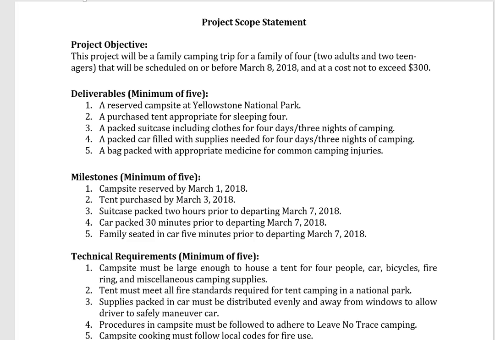Let's take a look at a sample project scope statement. This project scope statement is for a family camping trip for 4, 2 adults and 2 teenagers. So right away we know what the project is. Next we want to know by when it's going to happen. And in this case it's going to happen on March 8th of 2018. That's when they're going camping.